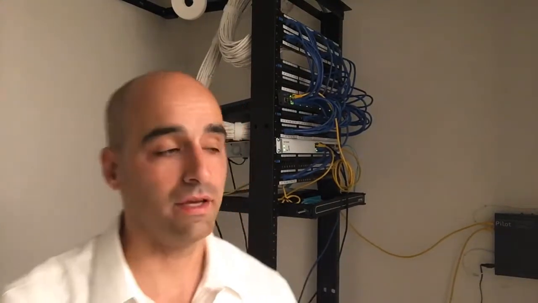Oh, one last thing worth mentioning. This is a power over Ethernet switch, meaning that when I plugged in the phone before, the phone just automatically powered up. The reason for that is that this switch is capable of providing power to the phone in addition to data. That's a technology called PoE, power over Ethernet, something we can cover later.